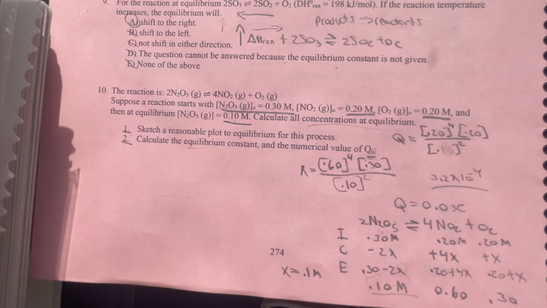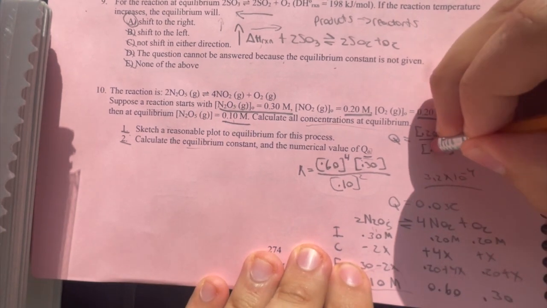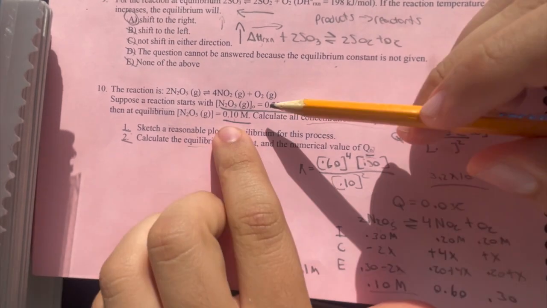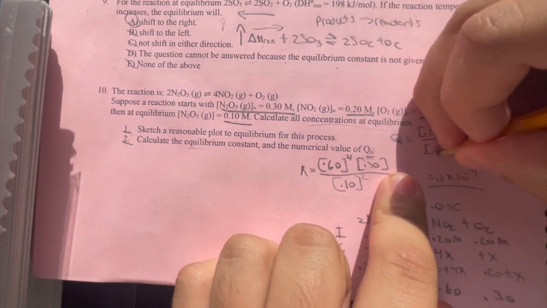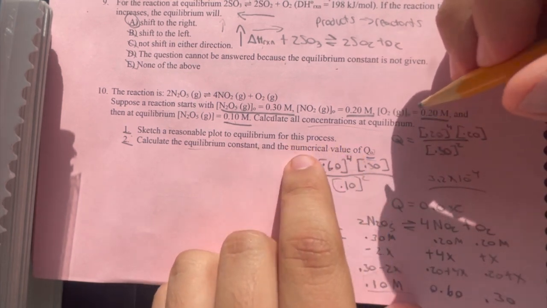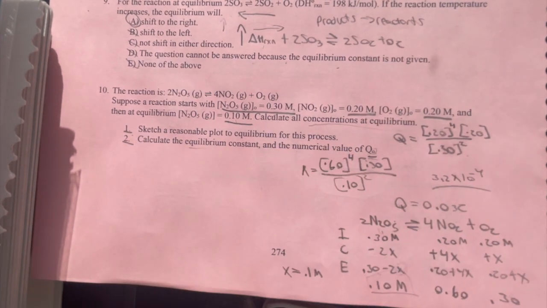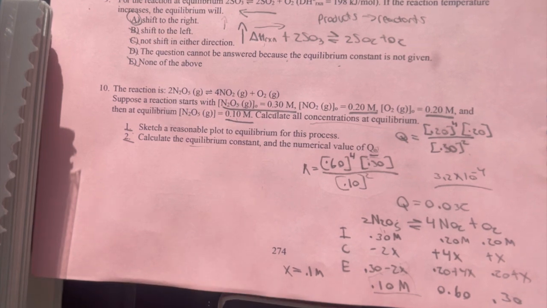Okay, so while I was recording, I realized that I made a mistake here. I got confused with these two values. Instead of 0.10 here at the bottom, it's 0.30. I apologize. So that'll give us a value of 0.09. So if we do that calculation again, we would get here.